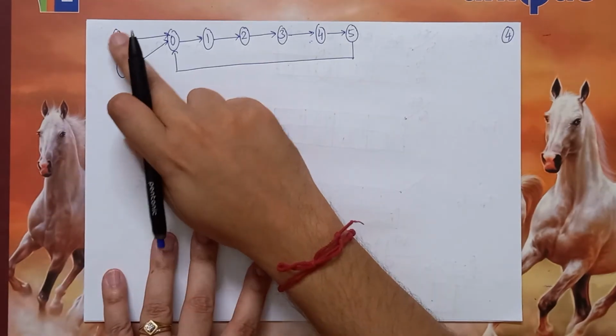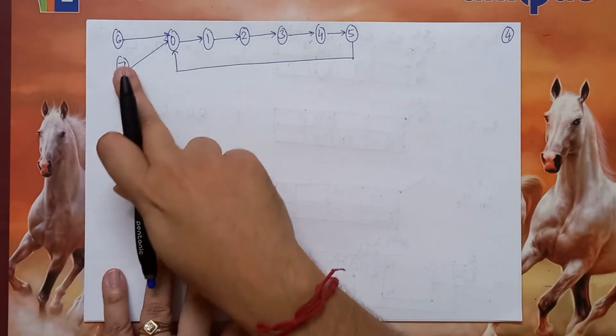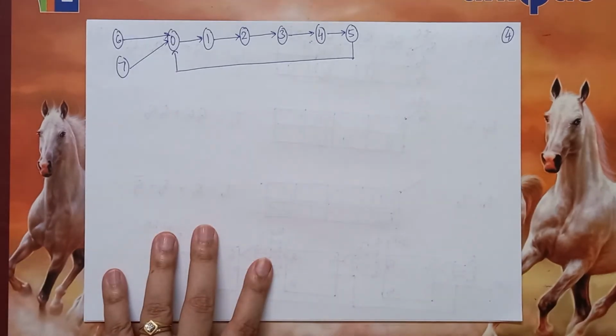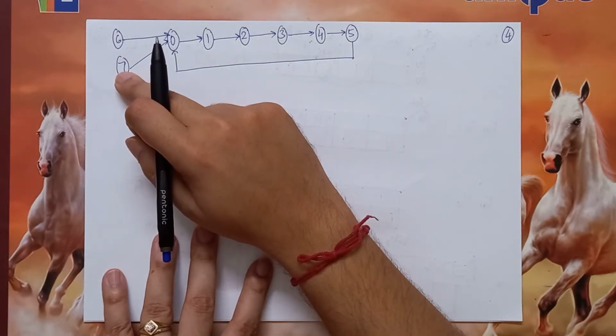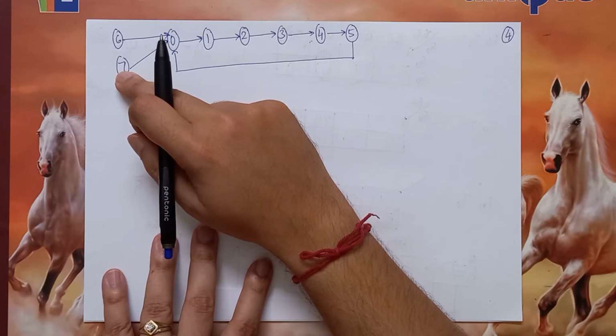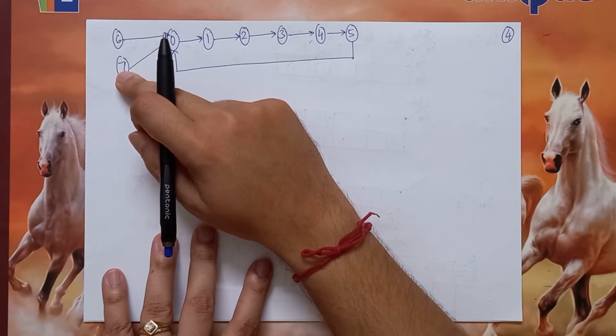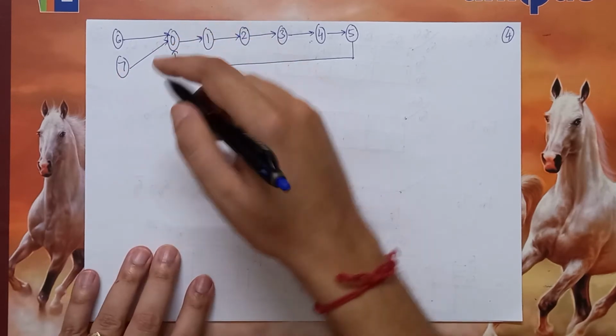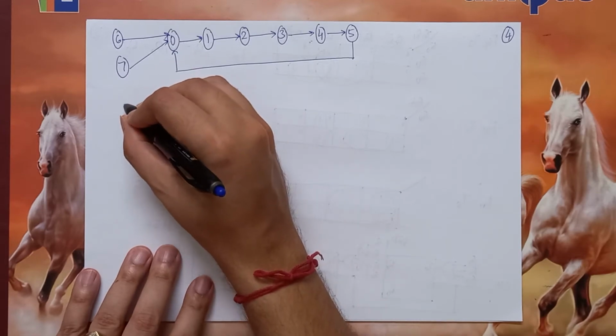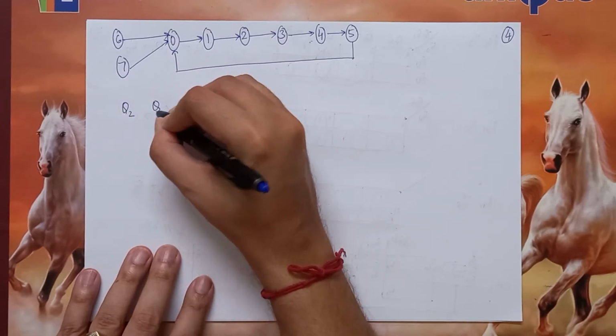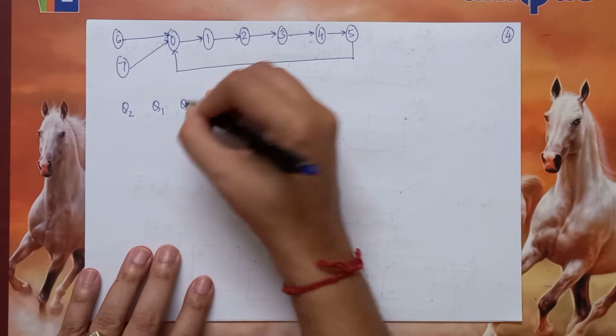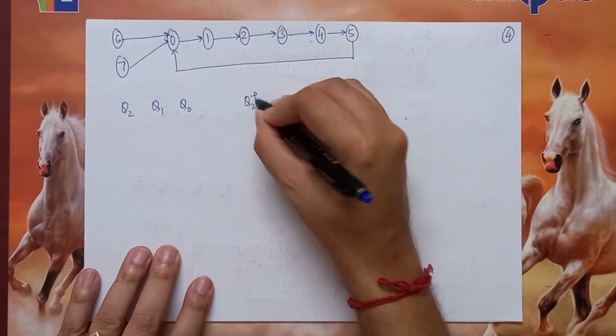So therefore, rather than forcing these to come to 0, why not we leave them just the way they are? If the present state is 6 or 7, then we will assign the next state as don't care. Let's see how that works out for us. So suppose I say, now my truth table, the state table, would look like this.